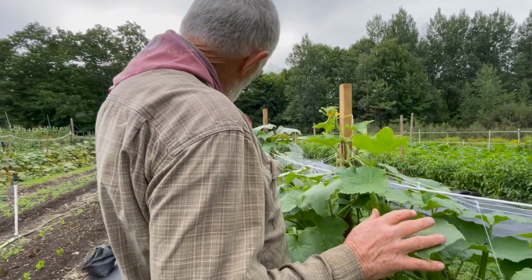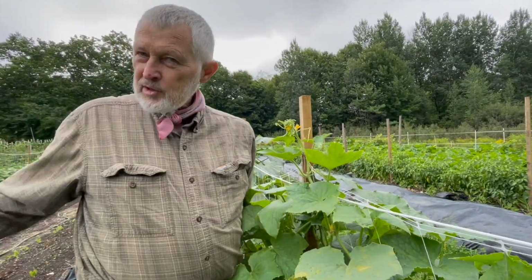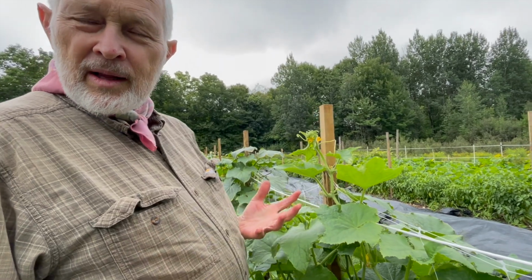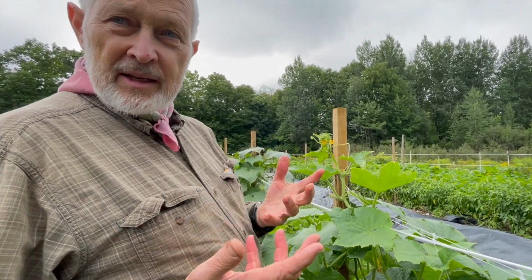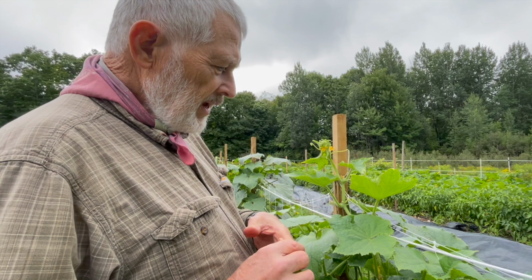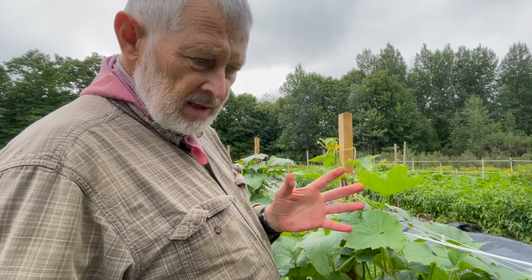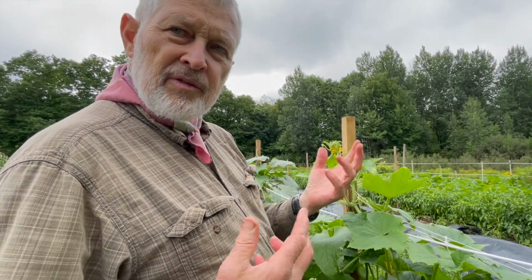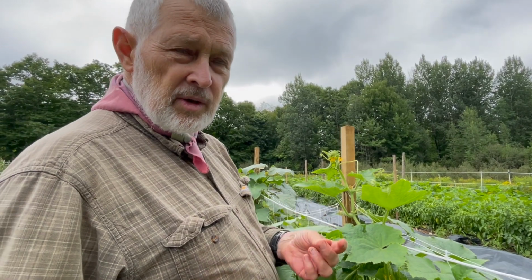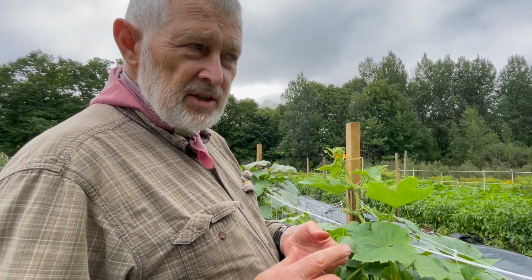Fortunately, all our cukes here and all our cukes over there are Marketmore cucumbers. They're from the same variety. So just remember for cucumbers, make sure that you don't have multiple varieties growing close to one another, because those seeds, if they are pollinated by insects, may be different.